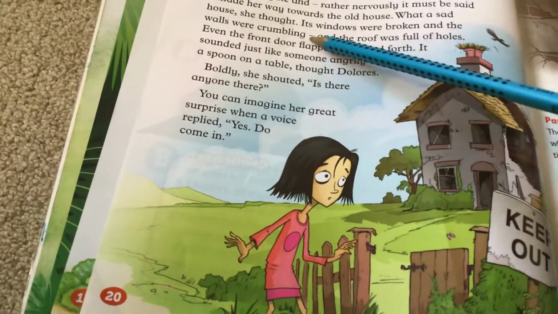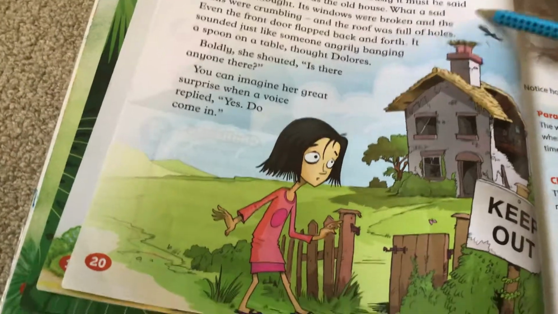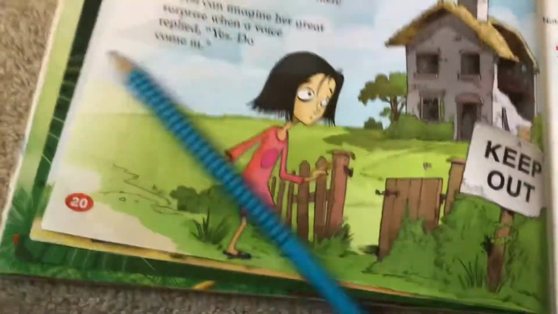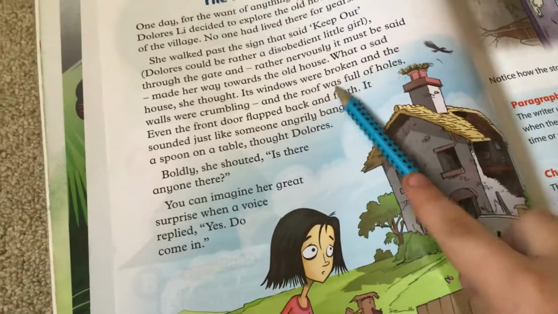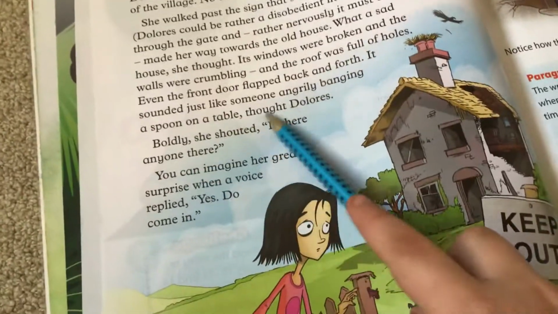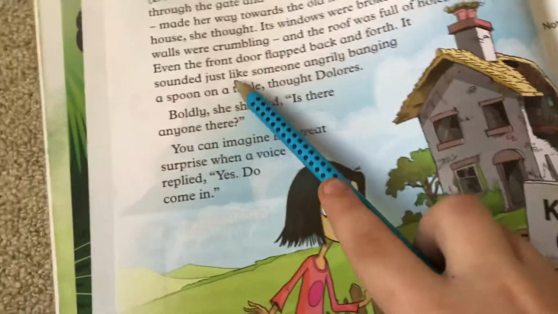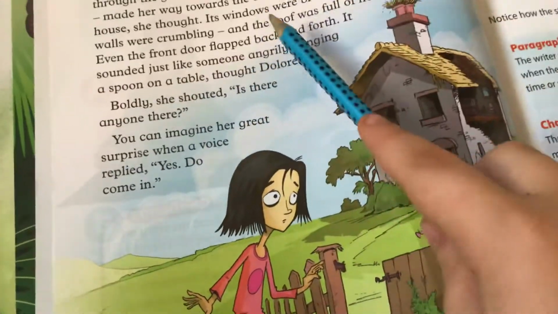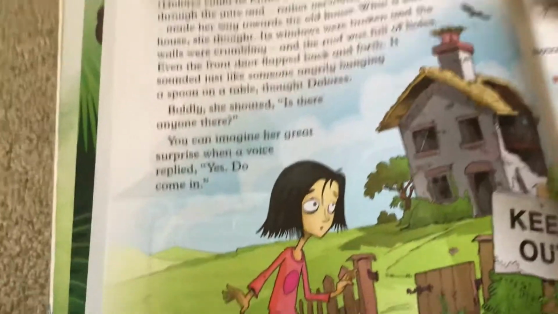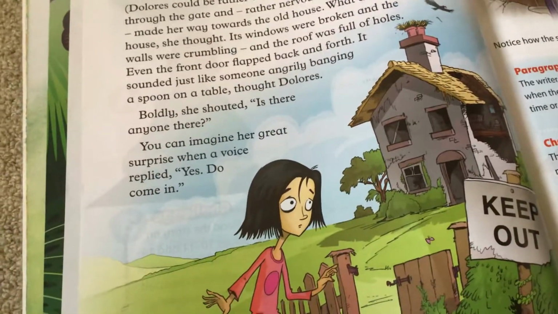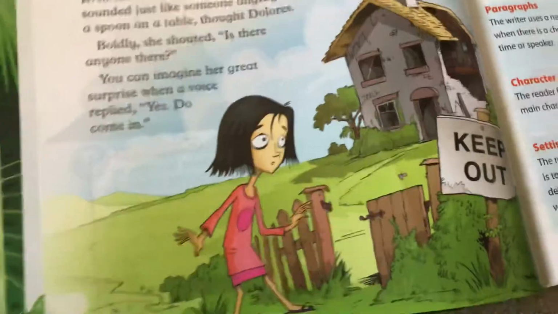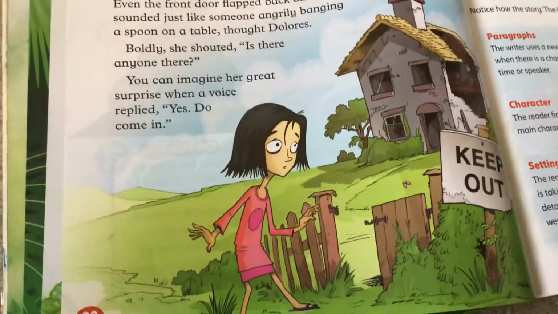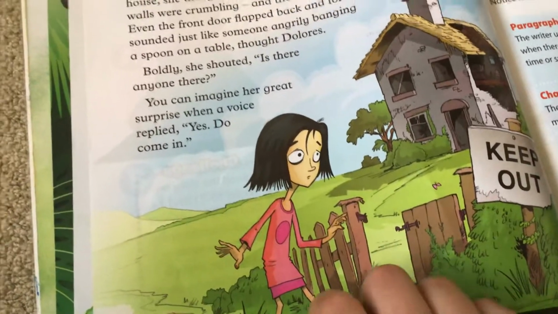What a sad house, she thought. Its windows were broken and all of its walls were crumbling. And the roof was full of holes. Even the front door flapped back and forth. It sounded just like someone angrily banging a spoon on the table, thought Dolores. Boldly, she shouted, "Is there anyone there?" You can imagine her great surprise when a voice replied, "Yes, do come in."